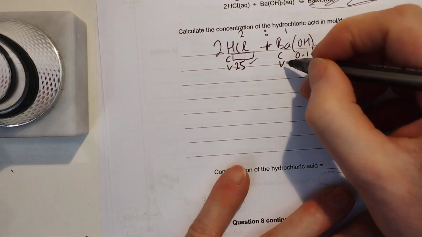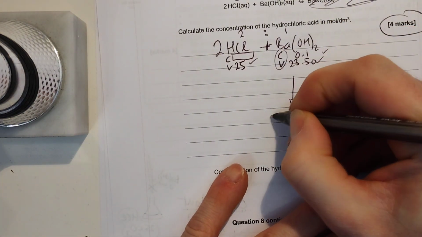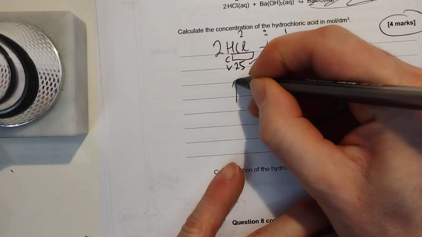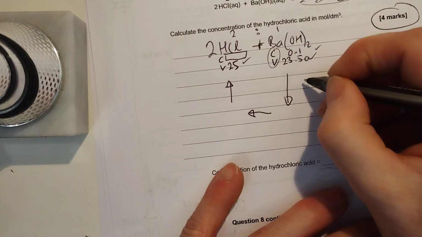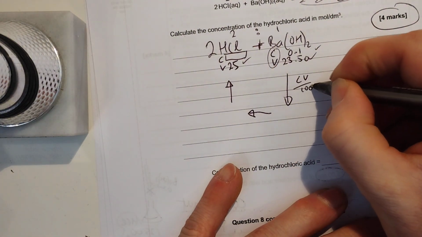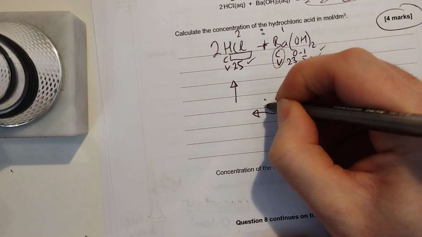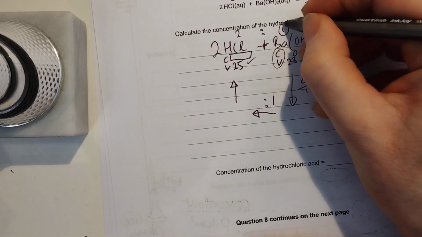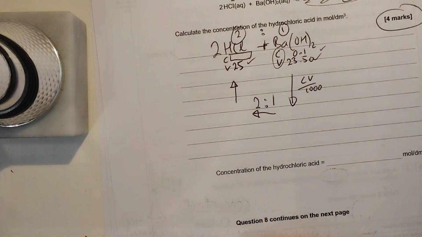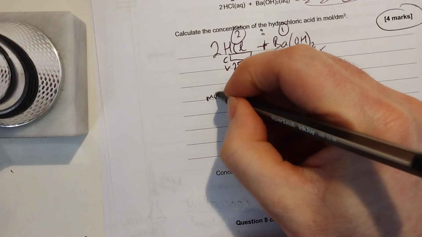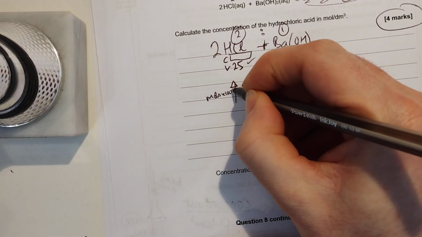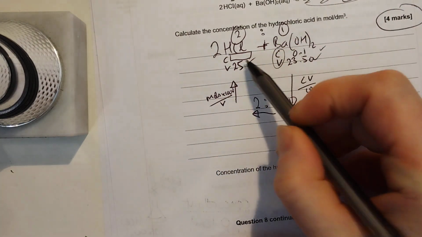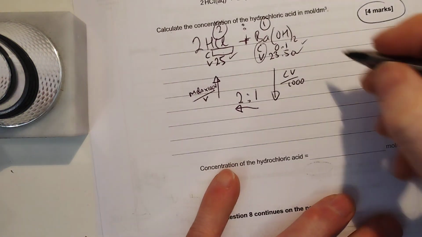So notice what I'm going to do. I've got a C and a V, so I'm going to go down, I'm going to go across, and I'm going to go up. I'm going to go CV divided by 1,000. I've then got a ratio. One of those reacts with 2 of these, 1 to 2. I'm then going to do moles times 1,000 divided by V, and that'll give me my concentration.